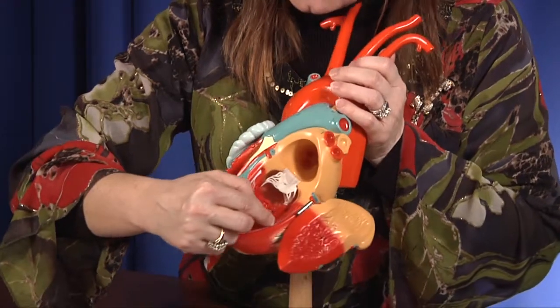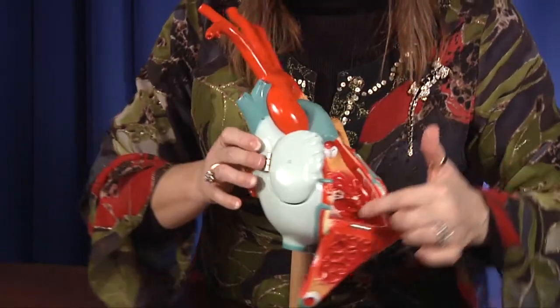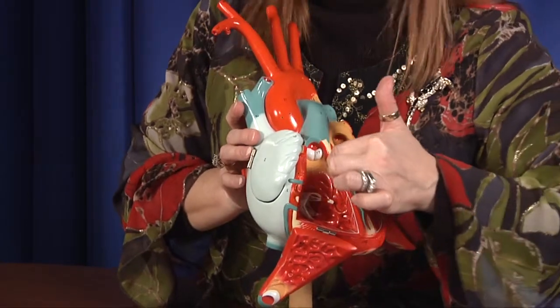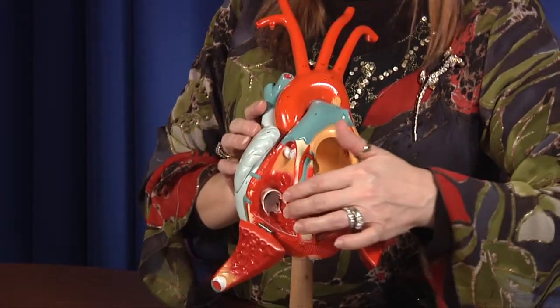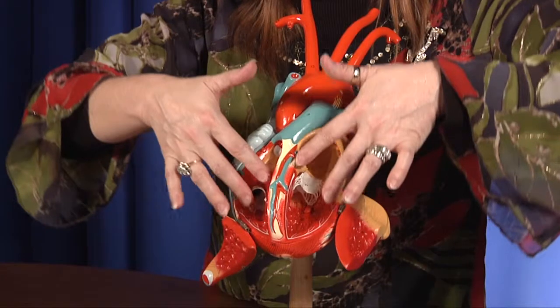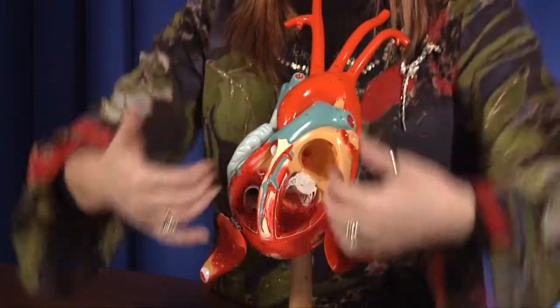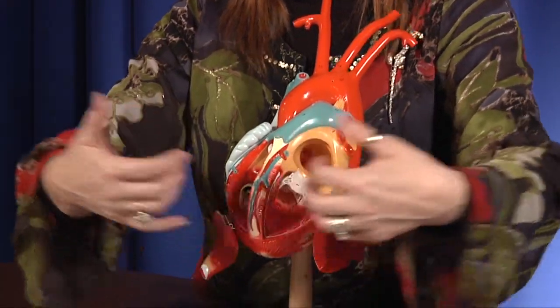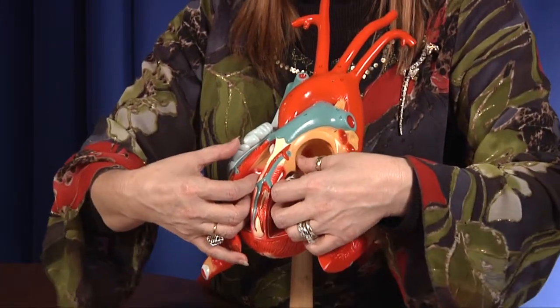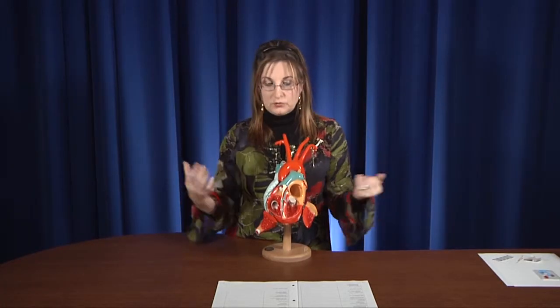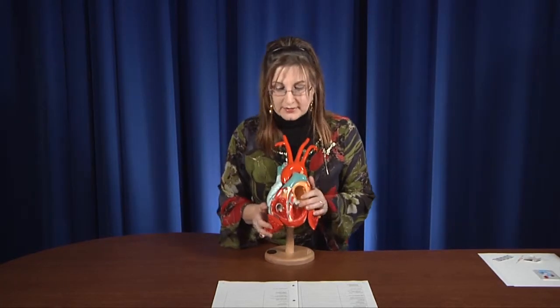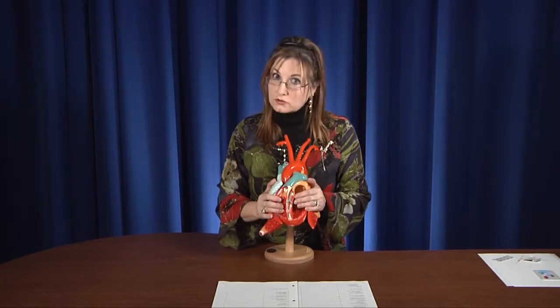You see along the walls of the ventricles, these little white fibers, these are the Purkinje fibers. They send the depolarization out through the myocardium so that the ventricles contract once they're depolarized, and then the blood is pushed out.